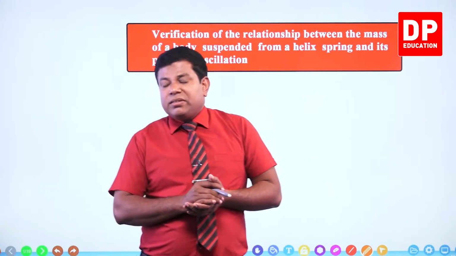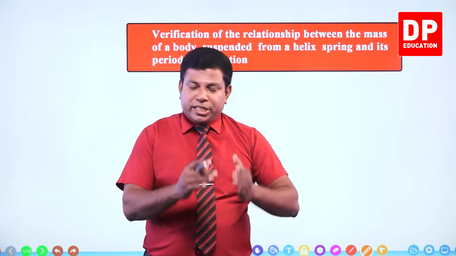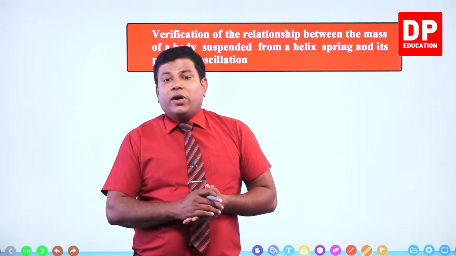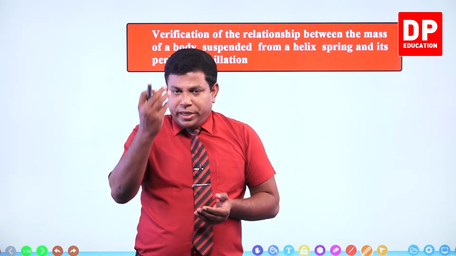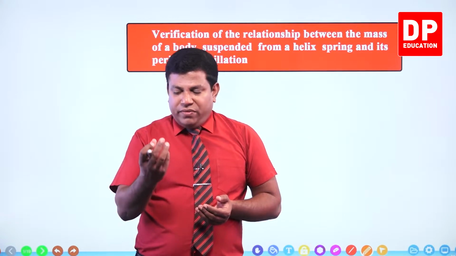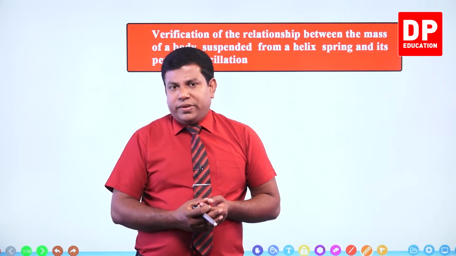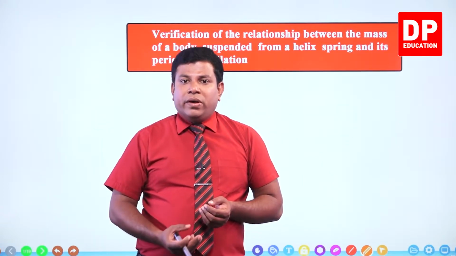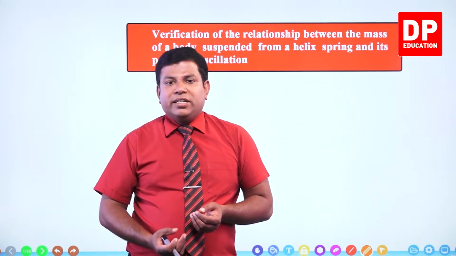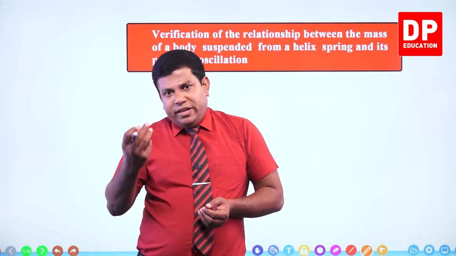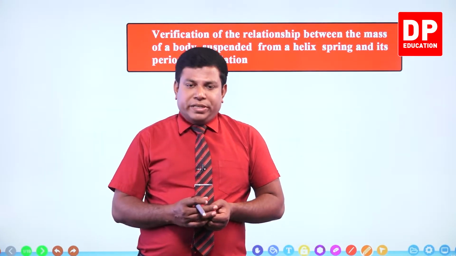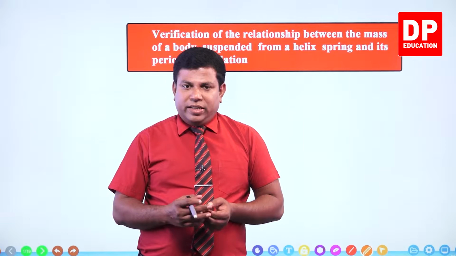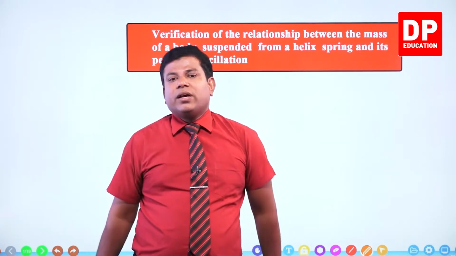Dear students, in physics we are going to see another very simple experiment. This is from the section mechanics. What we are going to see here is, there is a spring, and if you attach a weight to it at its bottom part, the spring will get extended and there will be an equilibrium point. There will be an extension and then the spring will come to an equilibrium.